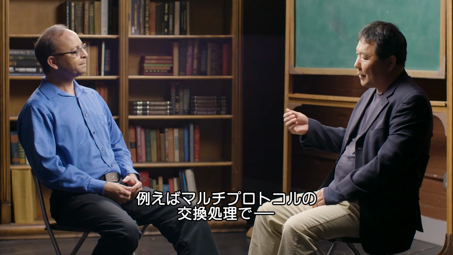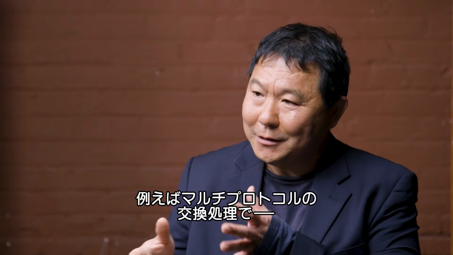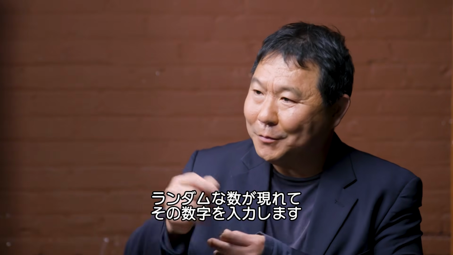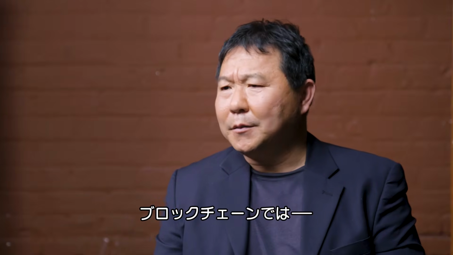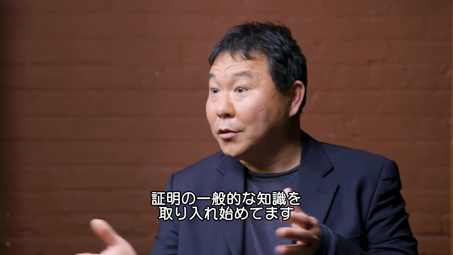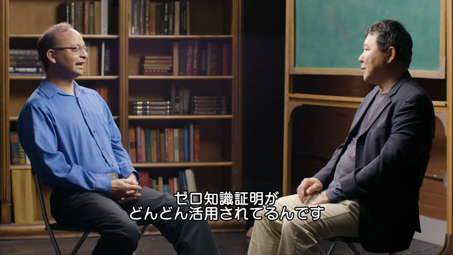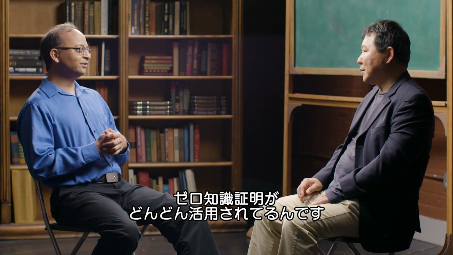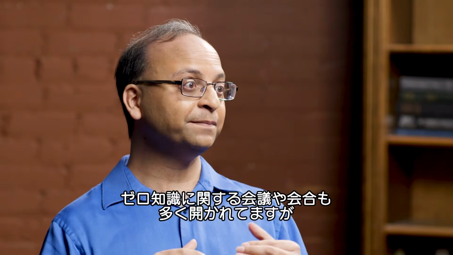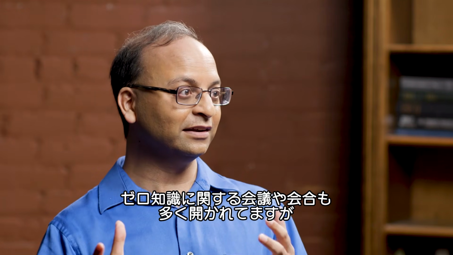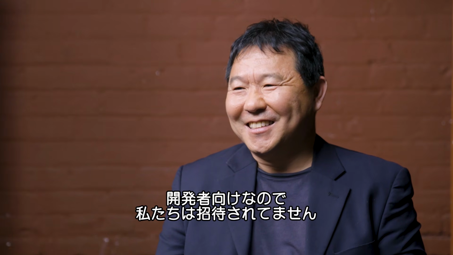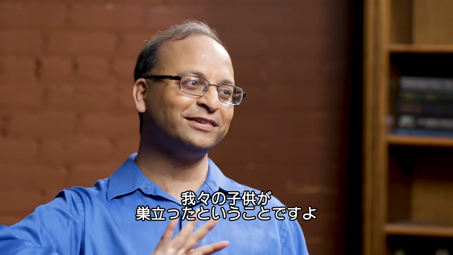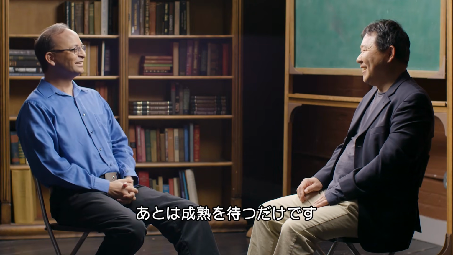Sometimes, for example, when you have a multi-protocol exchange, a random number shows up and you have to enter it as part of authentication. Clearly, in blockchain, they also began to incorporate more zero-knowledge proofs in the ledger. We're definitely at this moment where zero-knowledge is going to be used more and more. There are so many conferences and meetings in the zero-knowledge space where you and I are not invited, because they're for the people who are developing and programming, not us mathematicians. I think that's a sign that our baby has grown up and it's time for it to be developed.